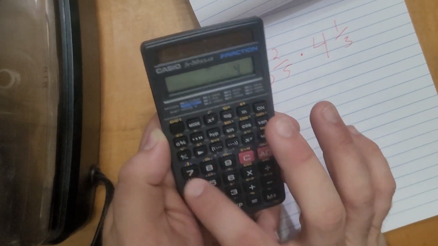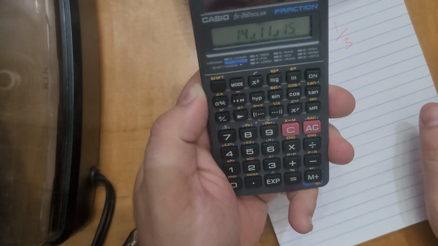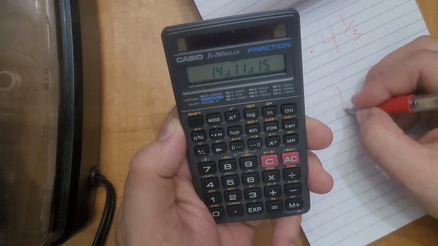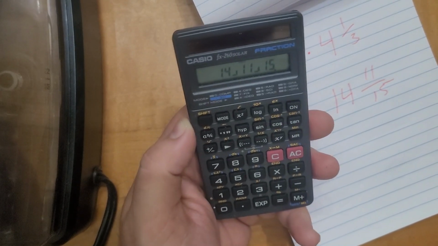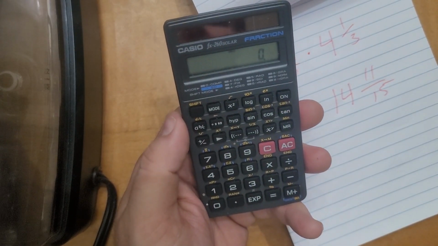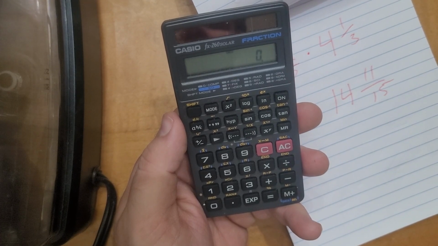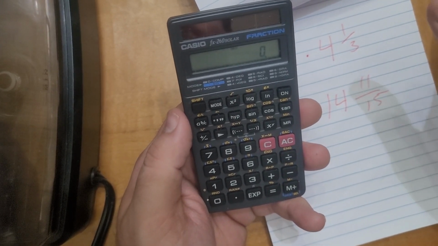And we will go ahead and do this, and there you have it. So that would come out to be 14 and 11 over 15. And really, that right there is most of the operations that I use the calculator for in class.